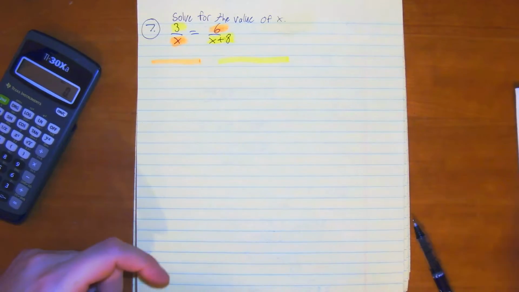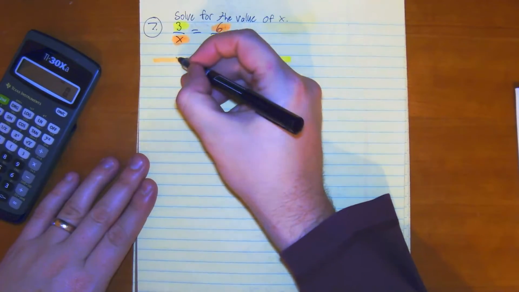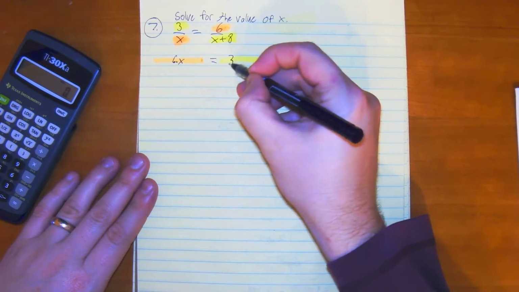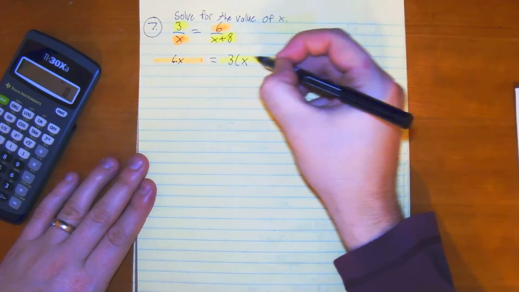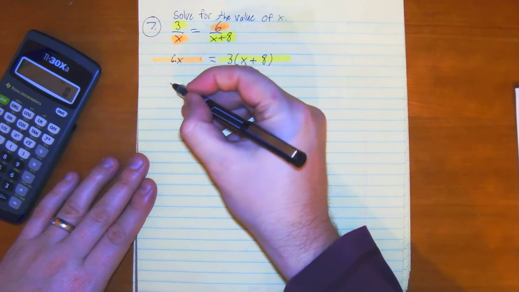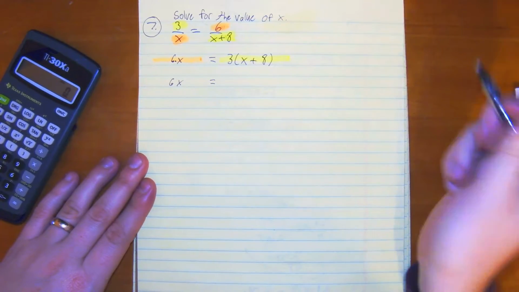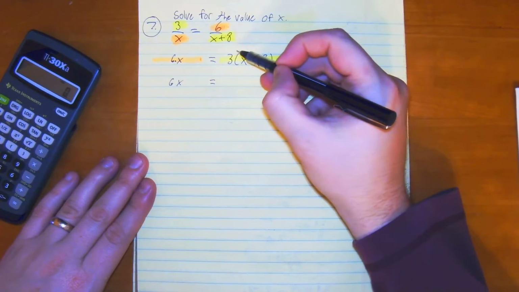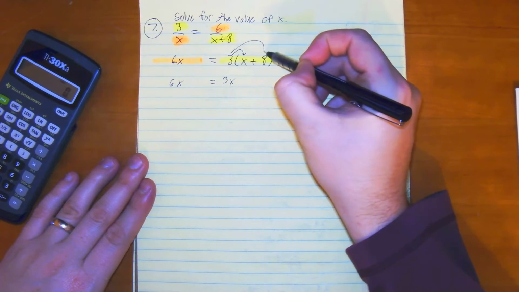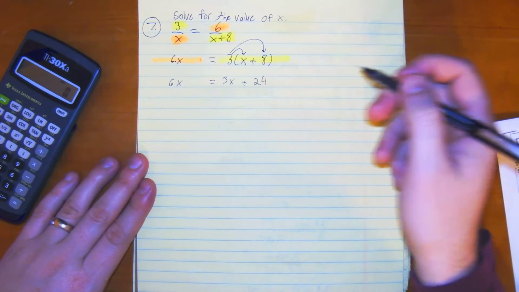Okay, so what we have here now is 6 and x. We get 6 times x is equivalent to 3 times the quantity of x plus 8. So from here we get 6x is equal to, and we're going to use the distributive property. 3 times x would give us 3x, and 3 times 8 would give us 24.